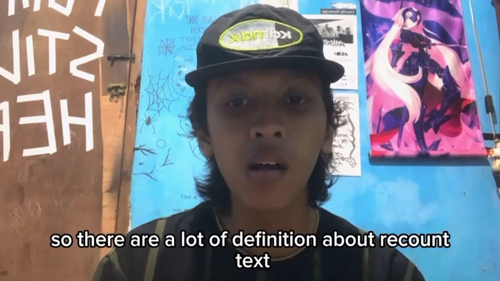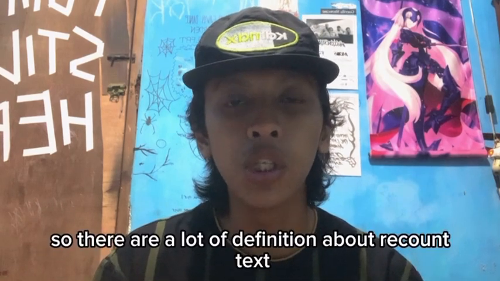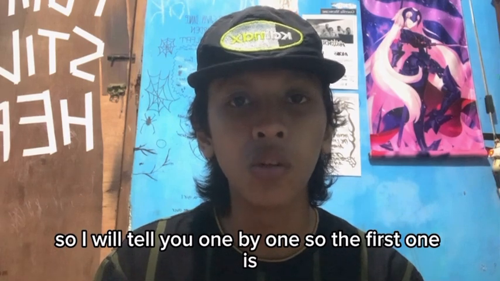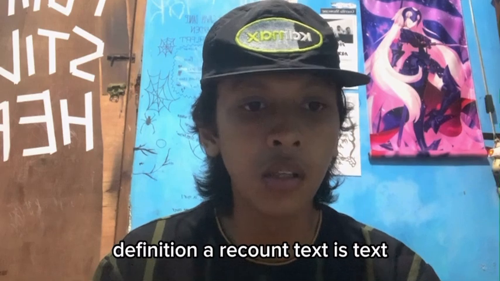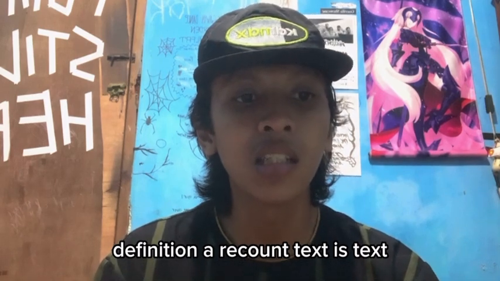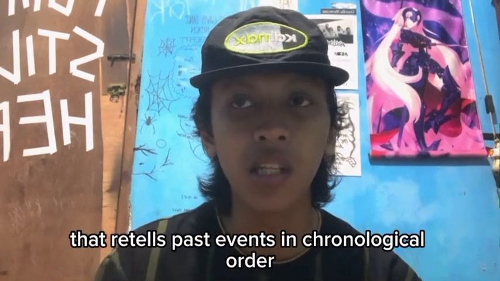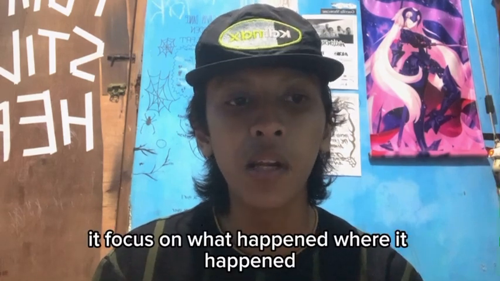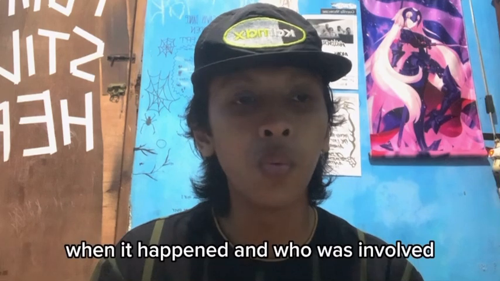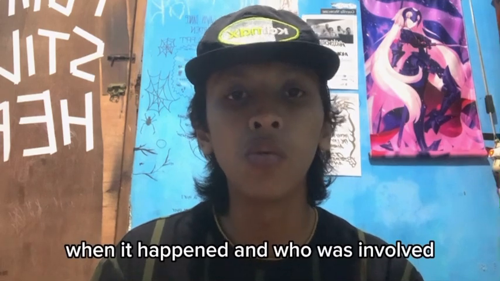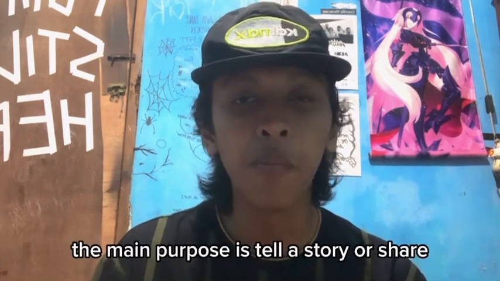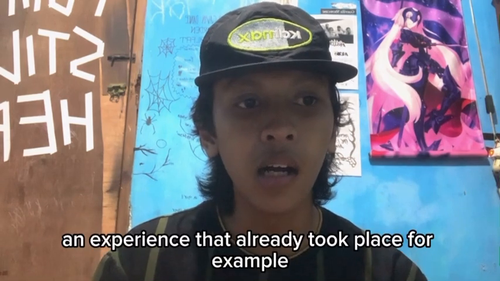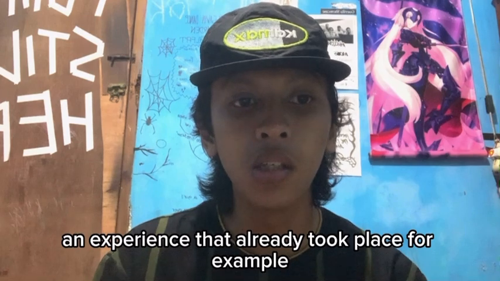There are a lot of definitions about recount text, so I will tell you one by one. The first one is definition. A recount text is text that retells past events in chronological order. It focuses on what happened, where it happened, when it happened, and who was involved. The main purpose is to tell a story or share an experience that already took place.